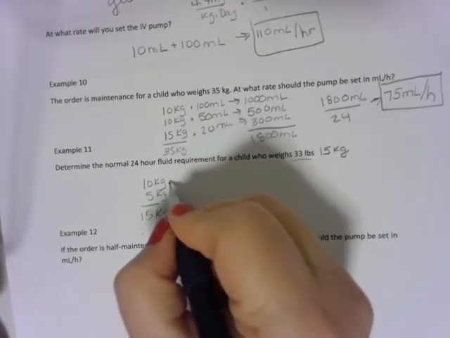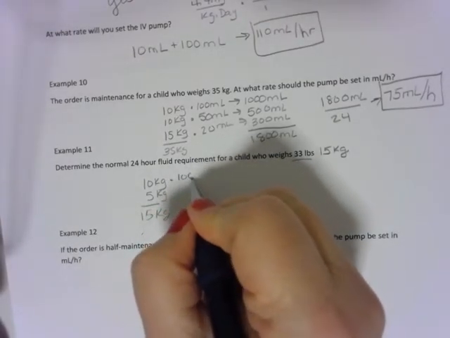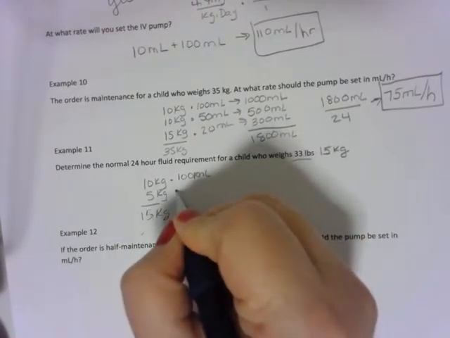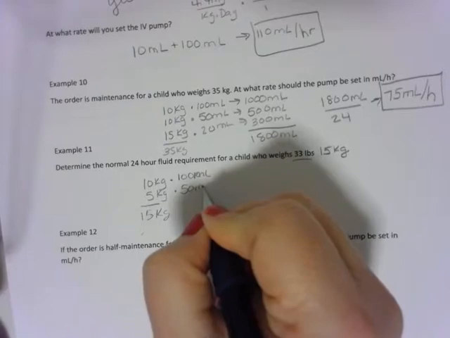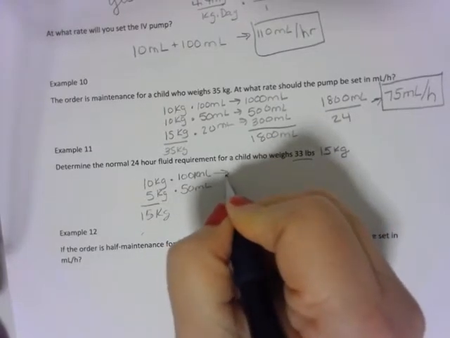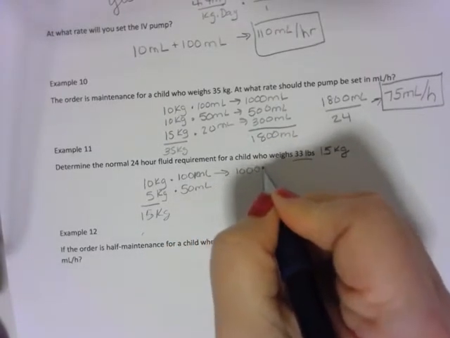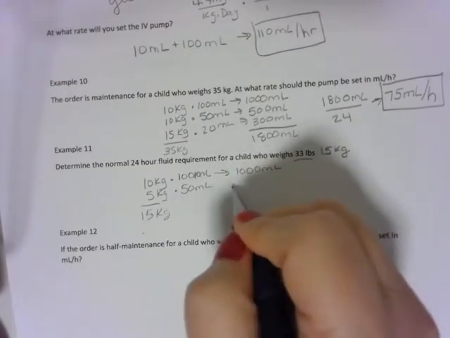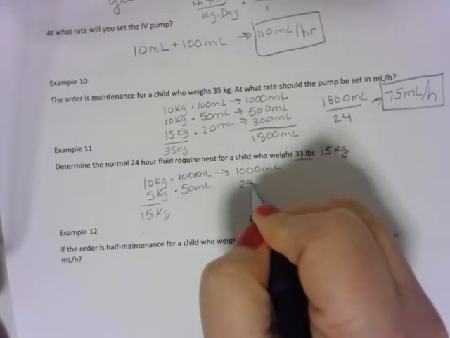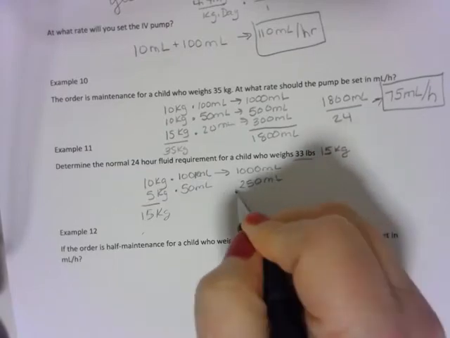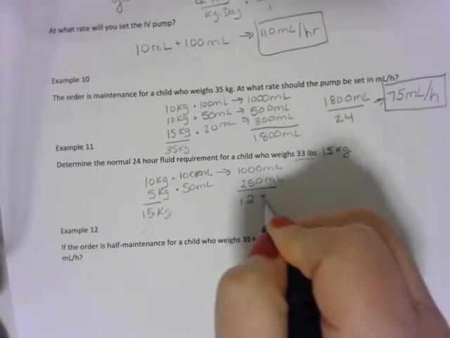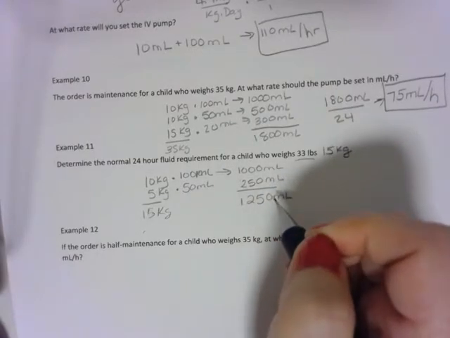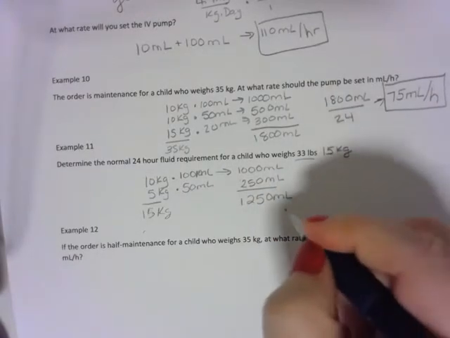Now for the first 10, they get 100 mLs per kilogram. And then they get 50 mLs for the next. So this is going to be 1,000 mLs. 50 times 5 gives me 250 mLs. So 1,250 mLs is the pediatric fluid maintenance for this child.